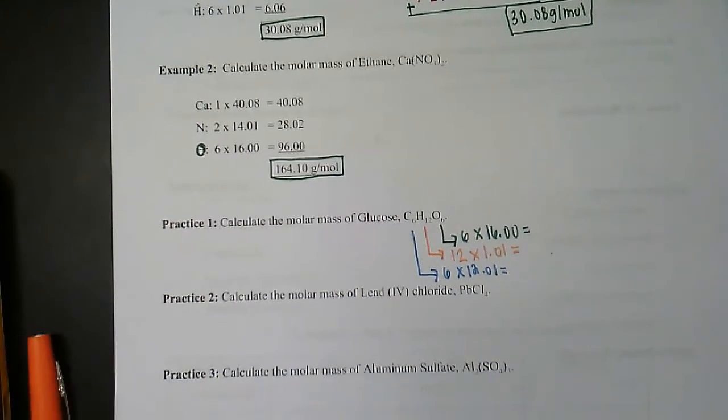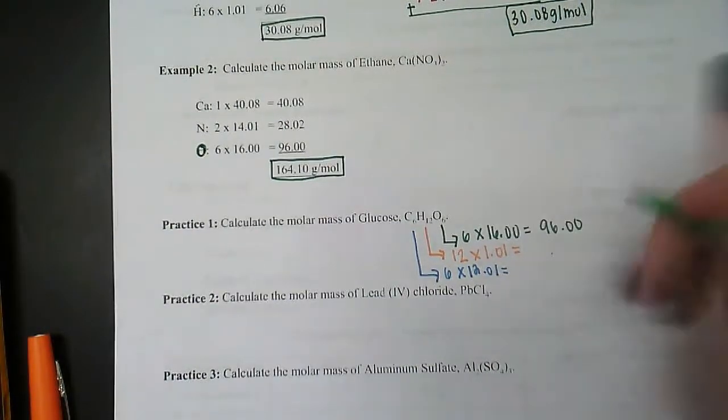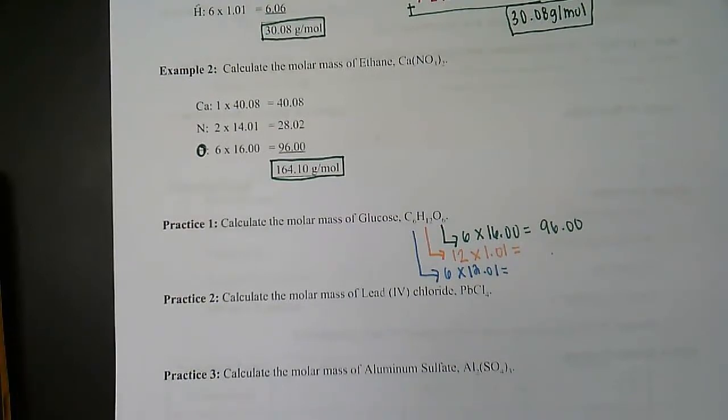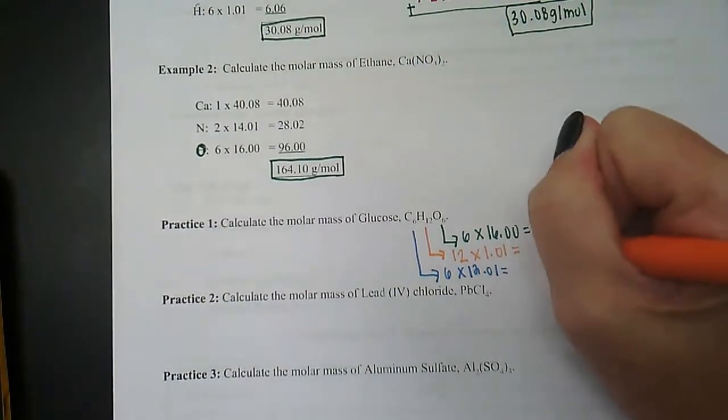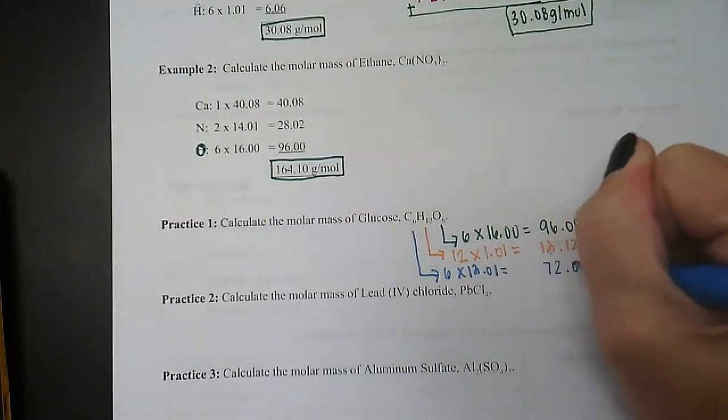I'll start at the top. 6 times 16 gives me 96. 12 times 1.01 gives me 12.12. And then I have 6 times 12.01, that gives me 72.06.